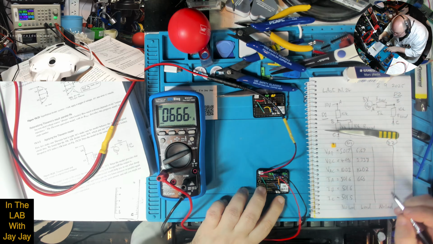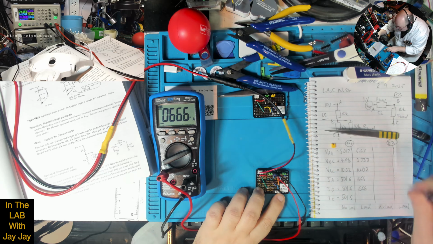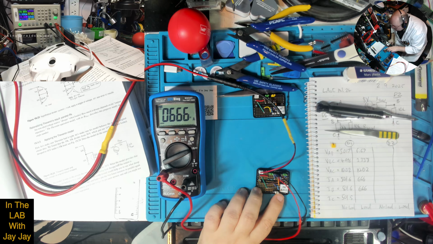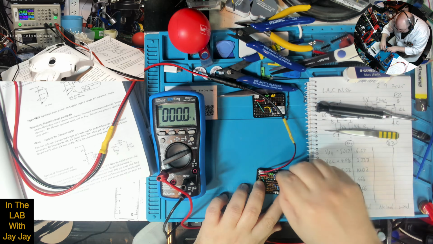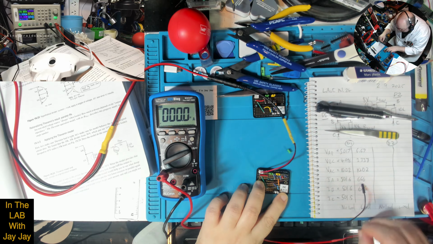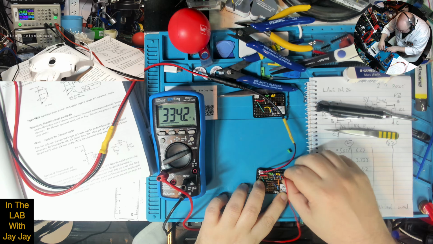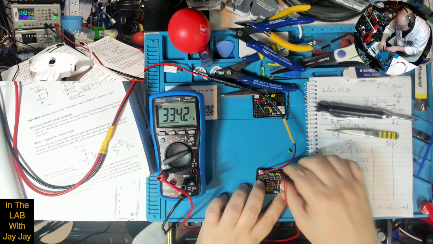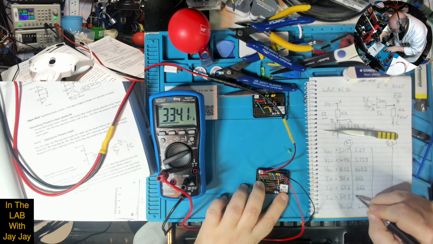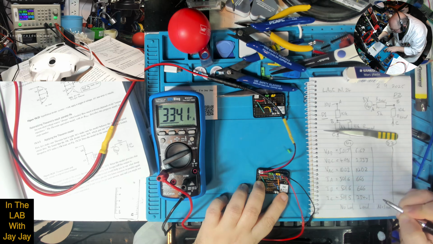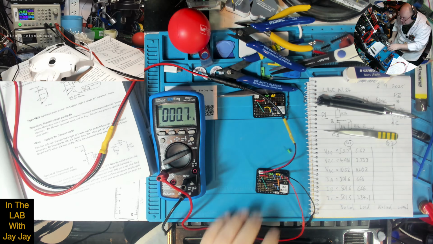And then we want to do the current through B. And what do we got? Same again. 666. And then we want the current through C. So we're going to turn him off, put him back on there. And the current through C is 334.1. All right, so that concludes testing for the D1 circuit.